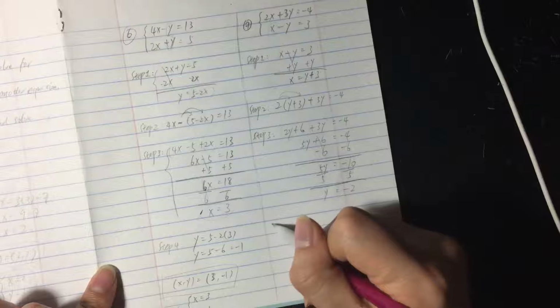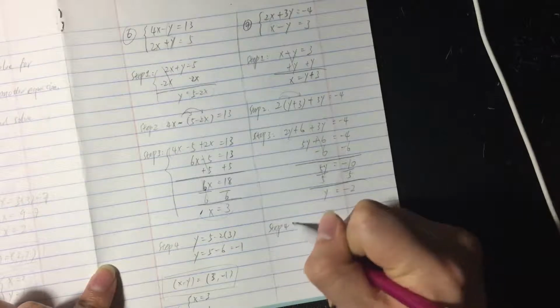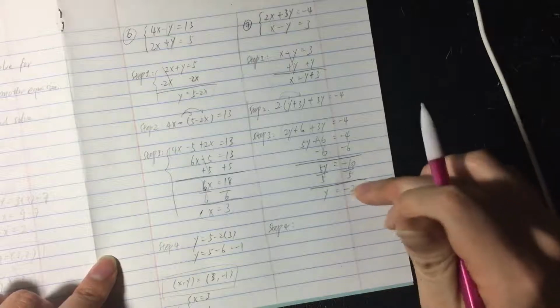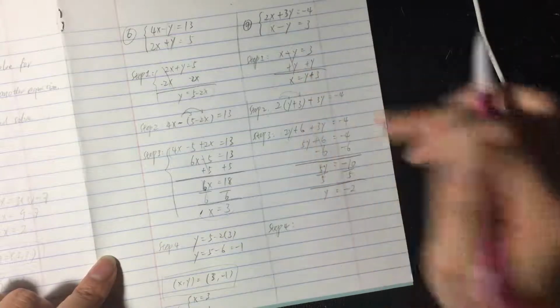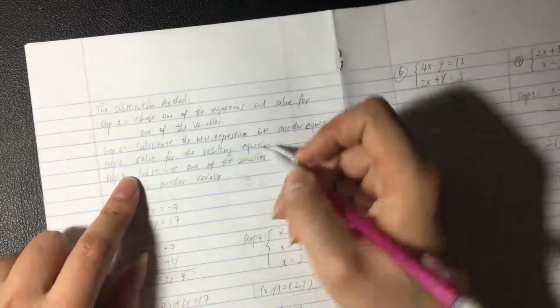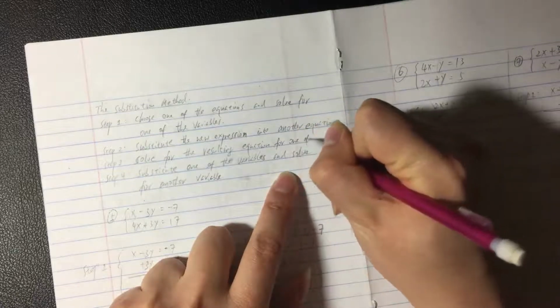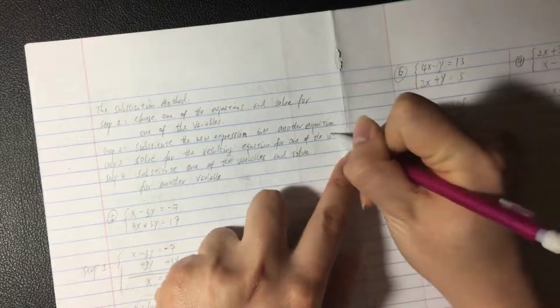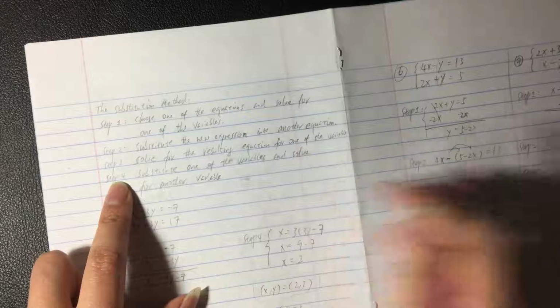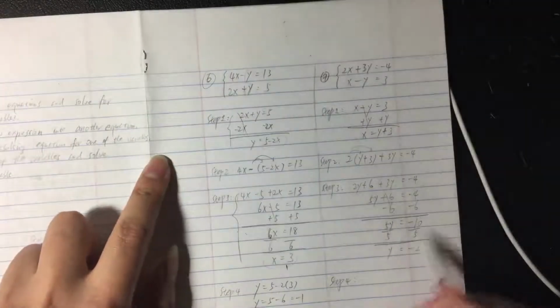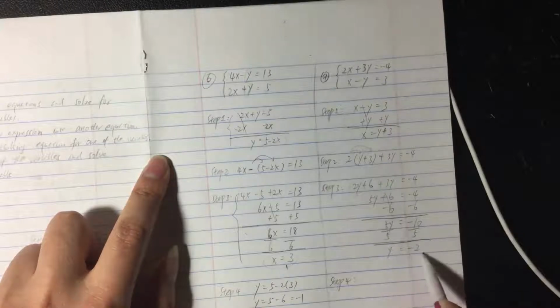Step 3, you can say that solve the resulting equation for one of the variables, y equal to -2.